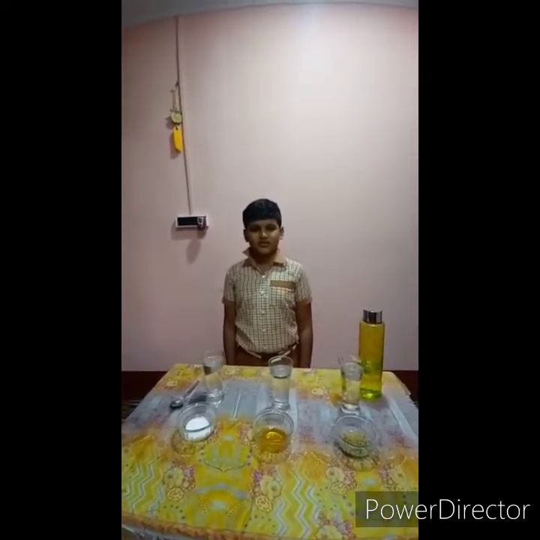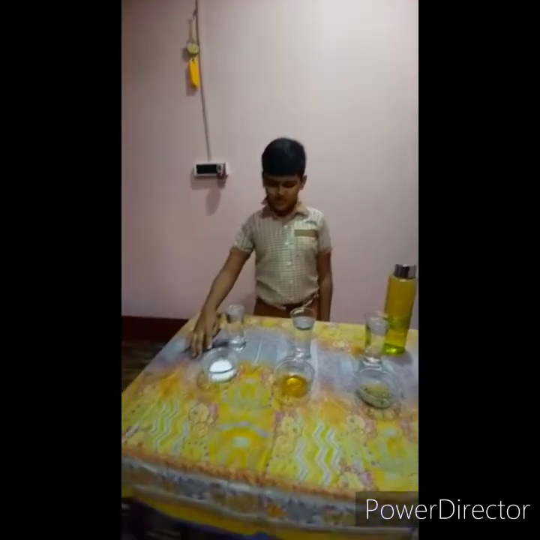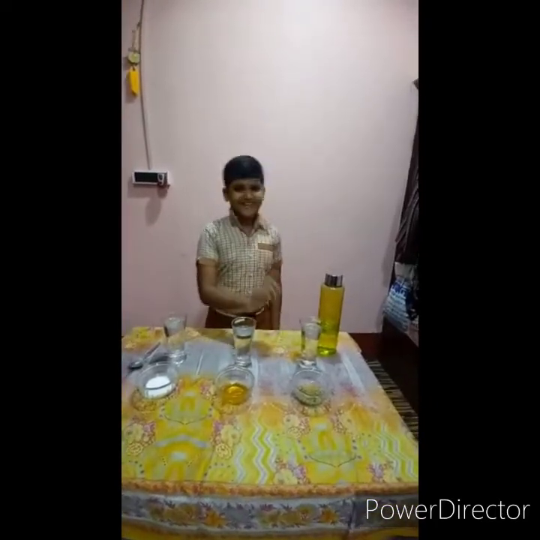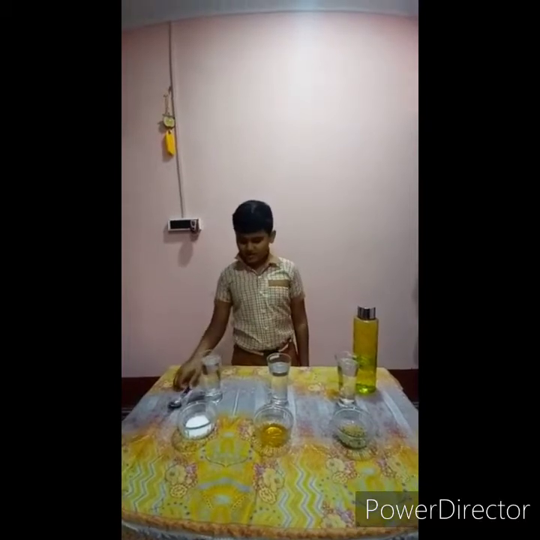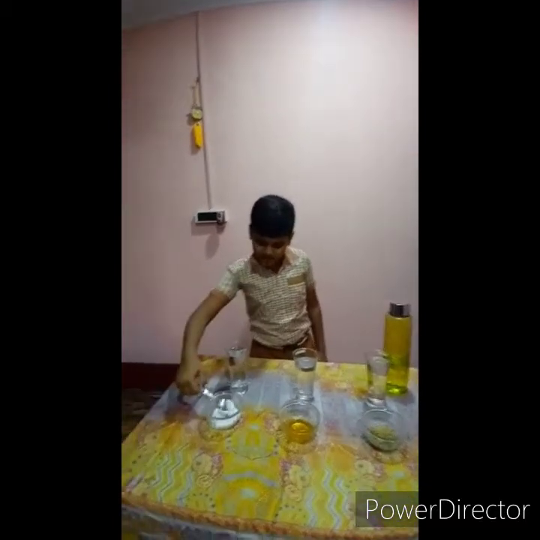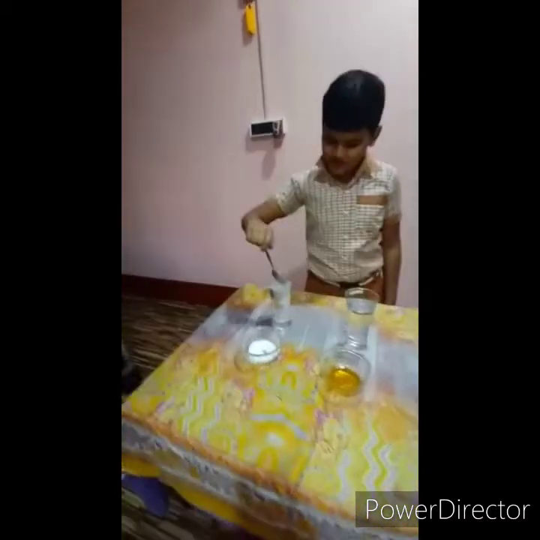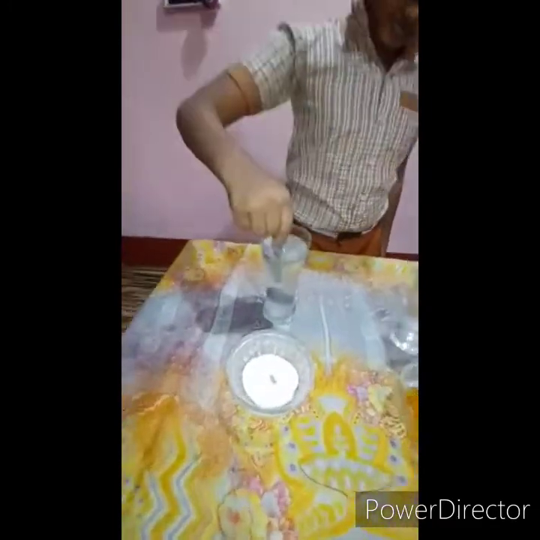Today I am going to show this experiment on insoluble substances. I have taken salt, oil, and sand. Now I will put these into glasses of water. At first I am taking this salt and putting it in water. Now I will mix it.